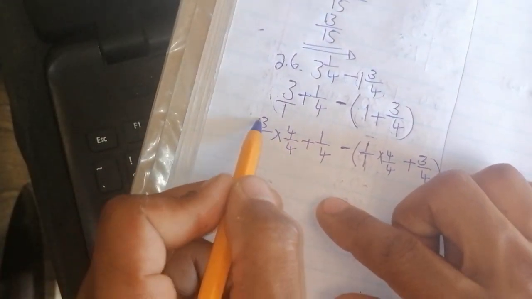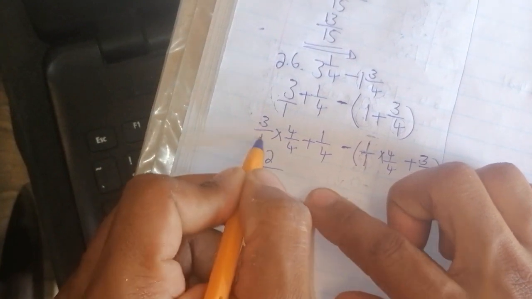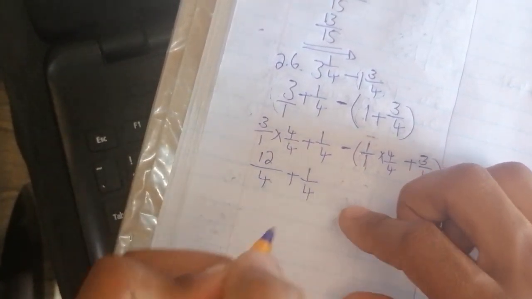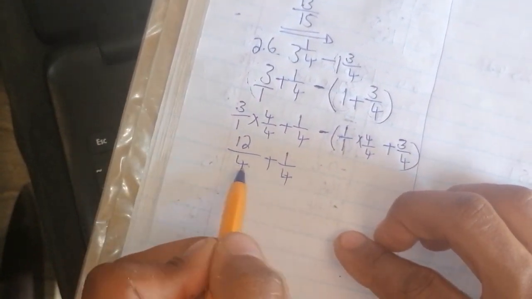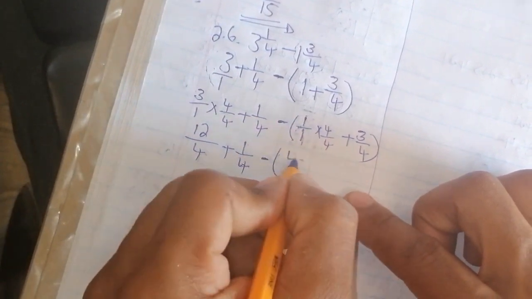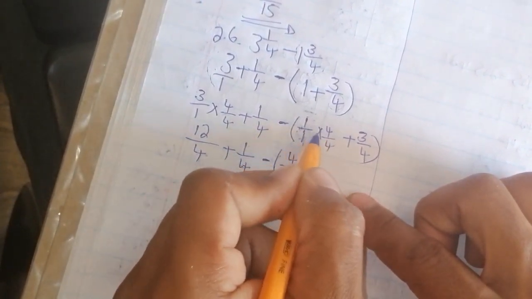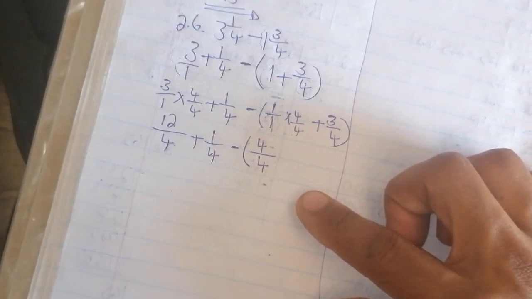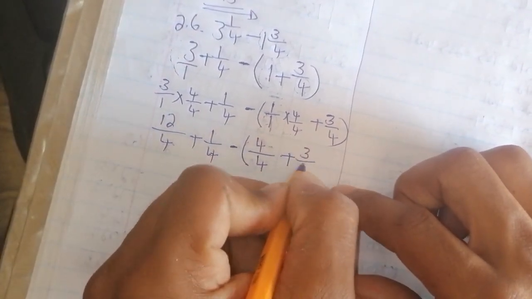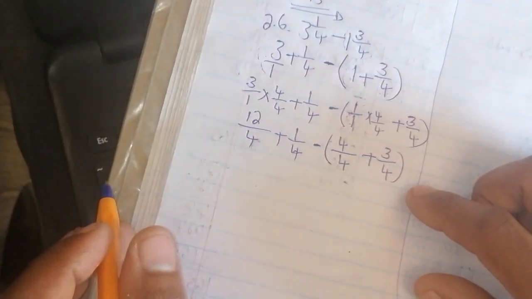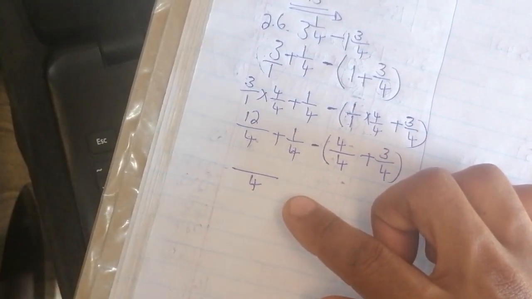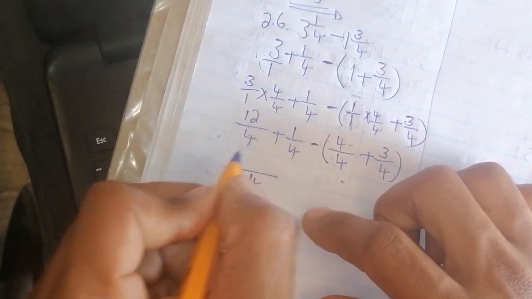So from here, 3 times 4 is 12, 1 times 4 is 4, plus your 1 over 4. Therefore, the denominators are now the same. Minus 1 times 4 is 4, 1 times 4 is also 4, very, very important, plus 3 over 4. Something worthy of noting. Because the denominators are the same, you just do this, and then you just say 12 plus 1.